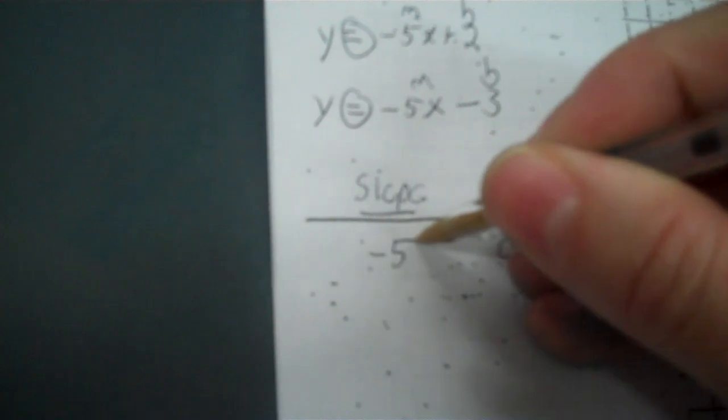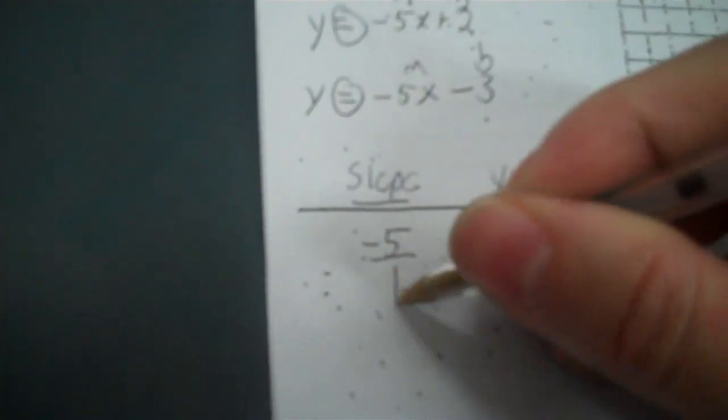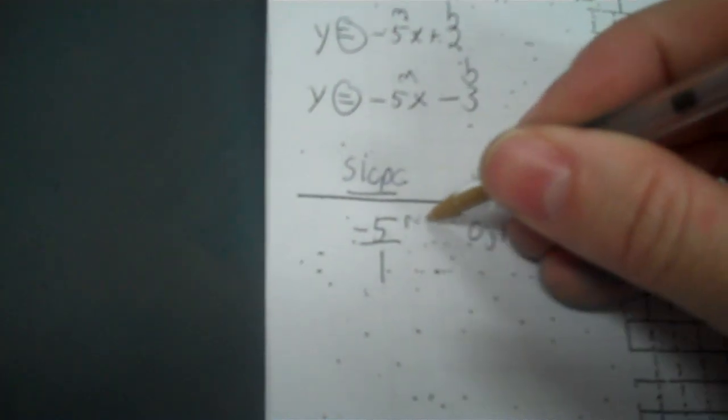So the y-intercept's the plus 2, 0 and plus 2. Then the slope is negative 5, but I need that to be a fraction, so I put a 1 under it. Okay, so 0, 2, I go up 2. And then from that point, it's rise over run. So I'm going down 5, forward 1. 1, 2, 3, 4, 5, down 1.